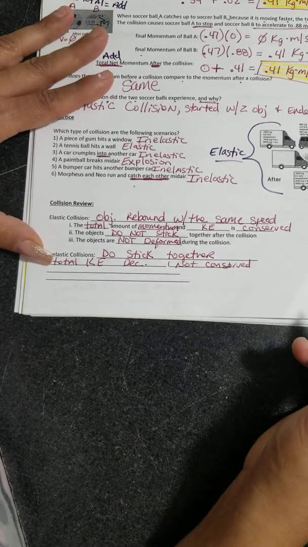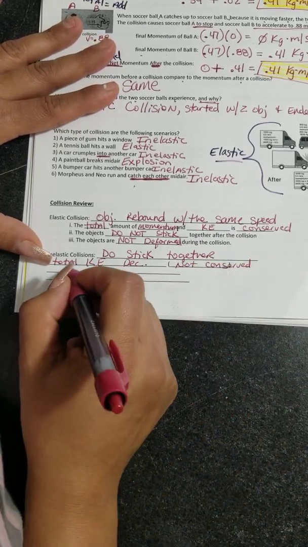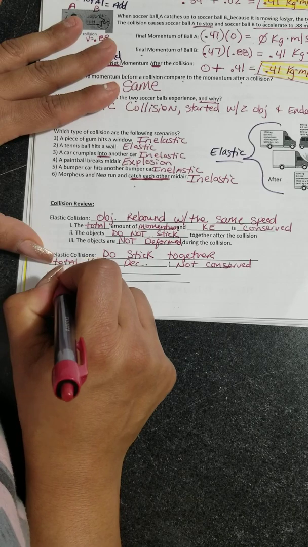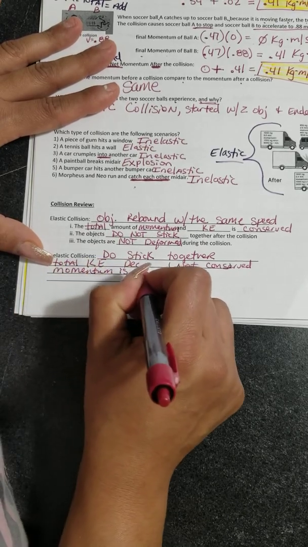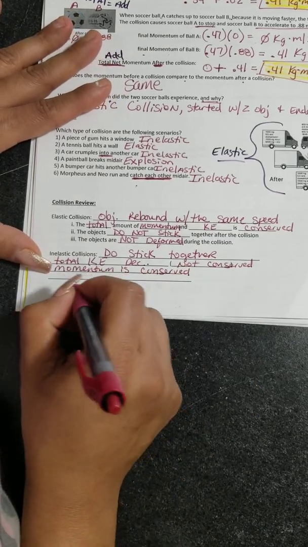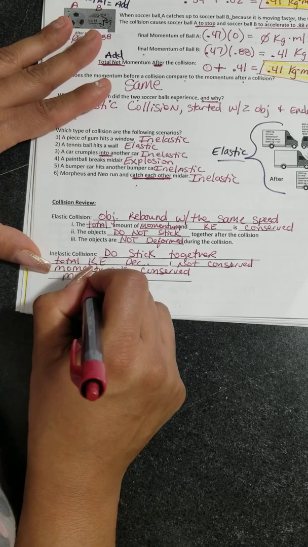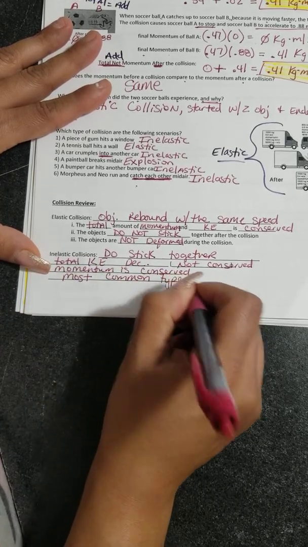They're moving slower now, probably, because you got two masses together as one. And the momentum is definitely conserved. And it's the most common type of collision. Let's keep going.